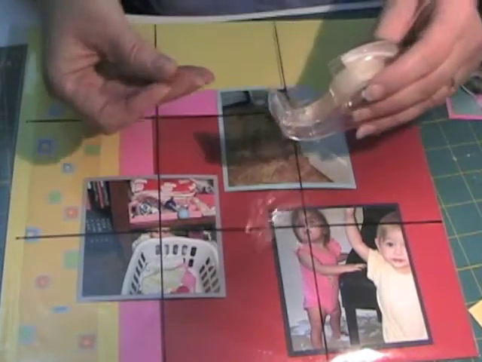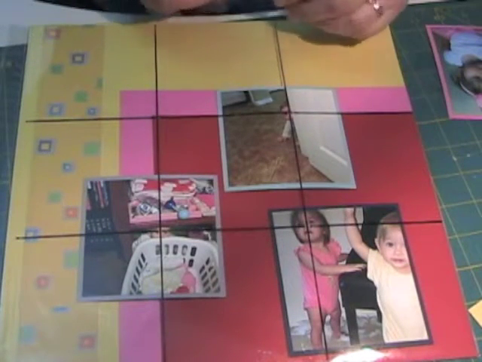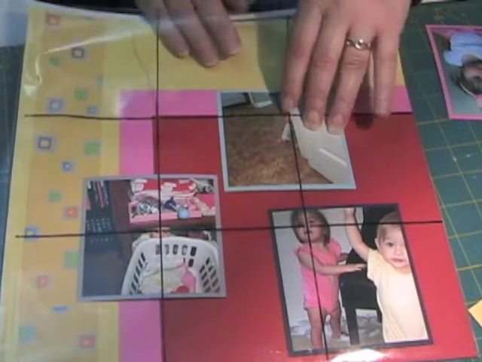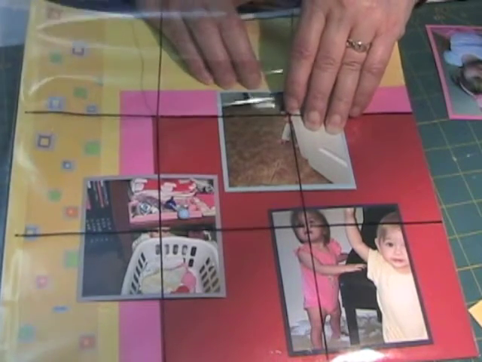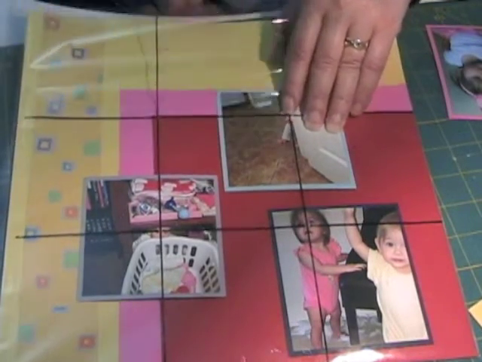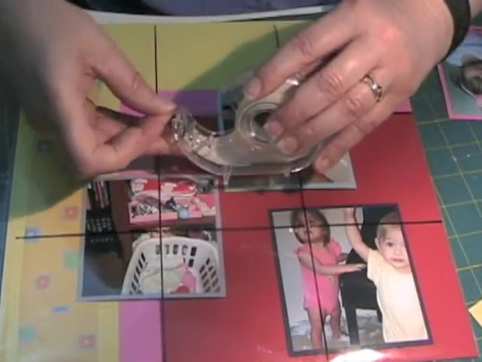I'm going to use a little bit of double-sided sticky tape, just a teeny bit. That's all I'm going to use. And starting with this first one, put that little piece of tape in there, and then I'll go to this one.